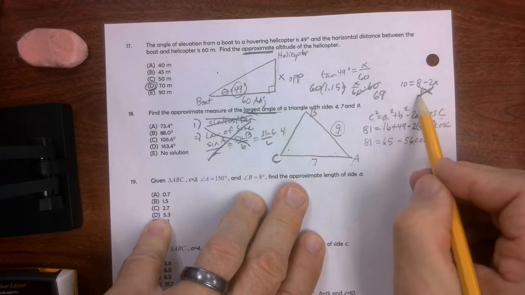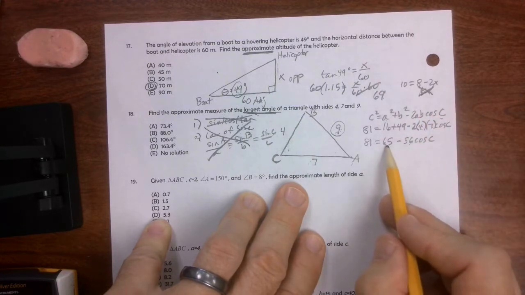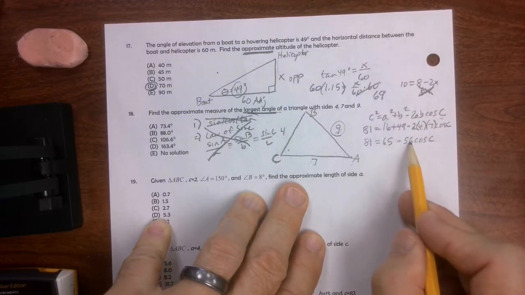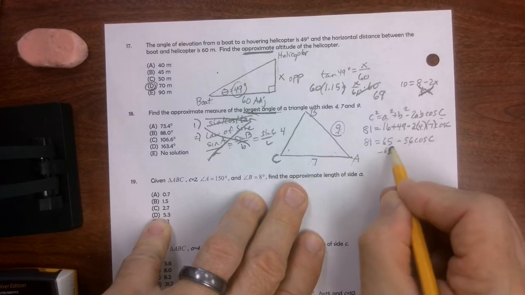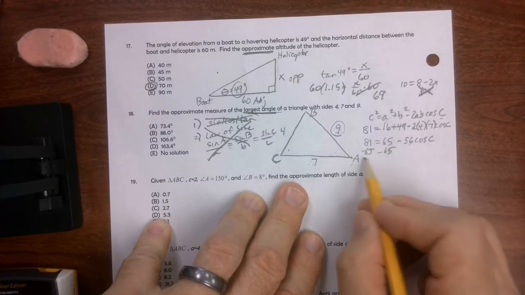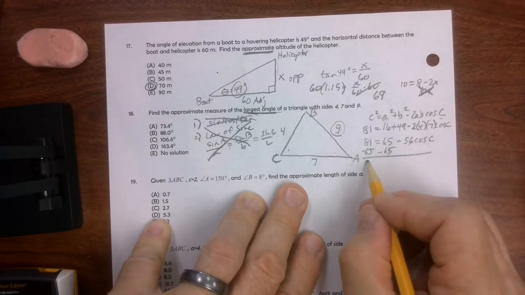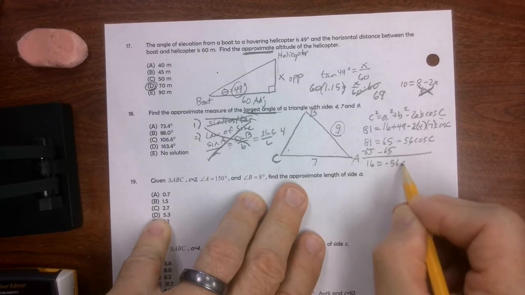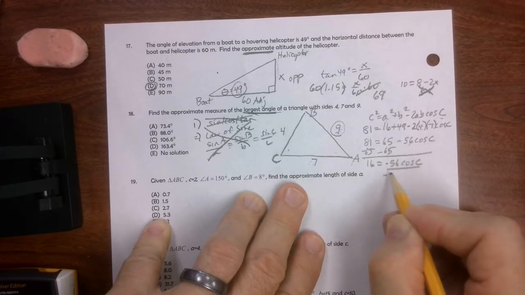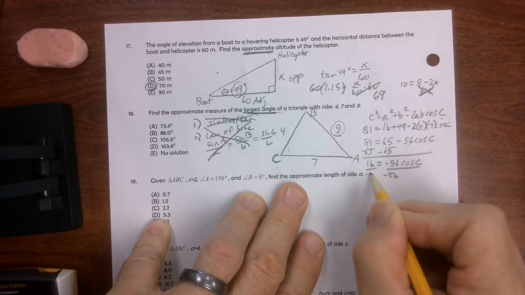No, no, no, no, no. So don't you dare go 65 minus 56, because this is 56 cosine C. So we have to subtract 65, and so we get 16 equals negative 56 cosine C. Divide by negative 56, divide by negative 56.